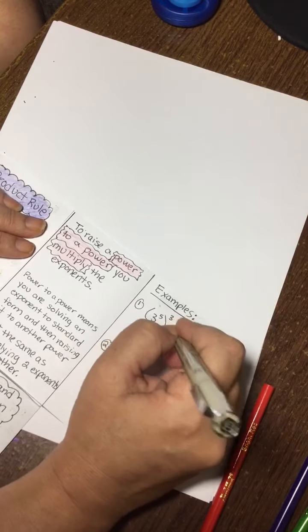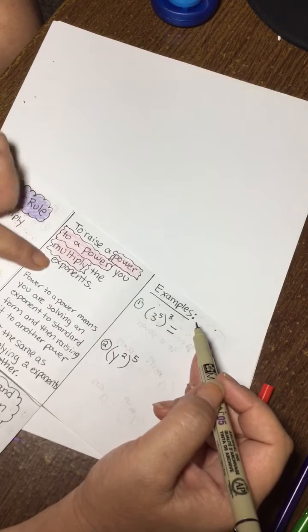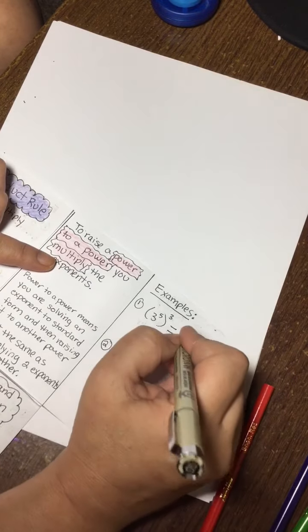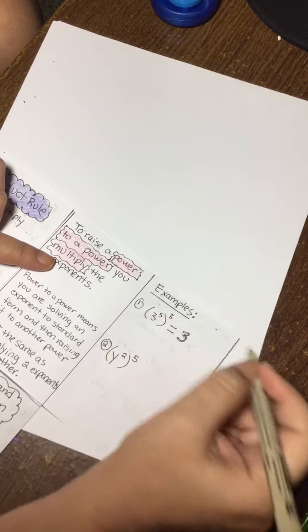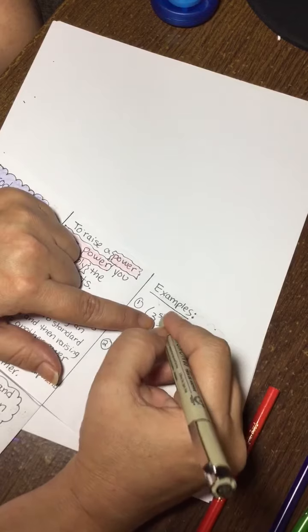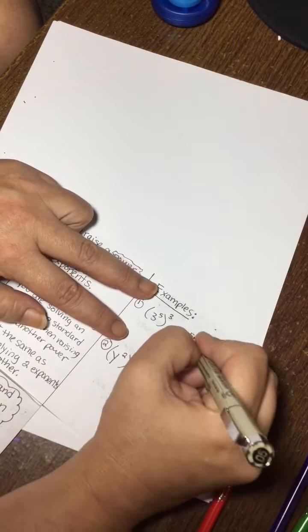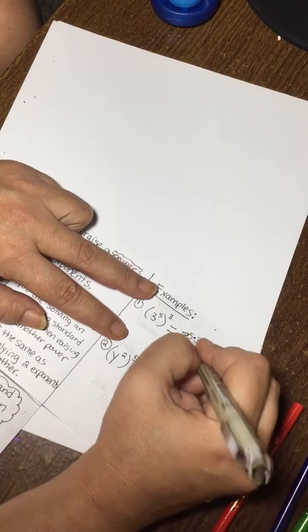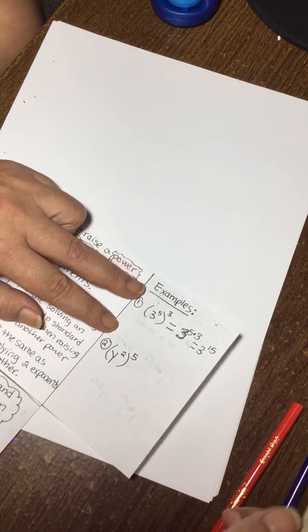It says to do a power, you multiply the exponents. So we keep our base, always keep the base, 3, and then multiply the exponents, 5 times 3. That becomes 3 to the 15th power, because 5 times 3 is 15.